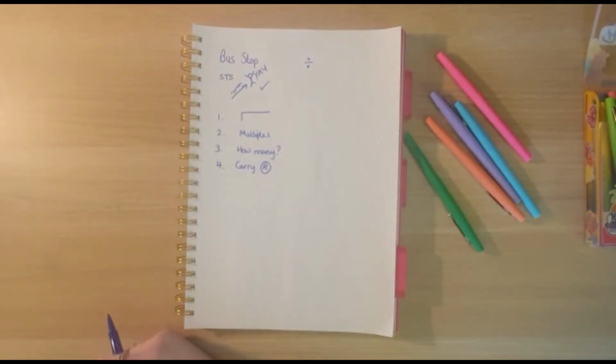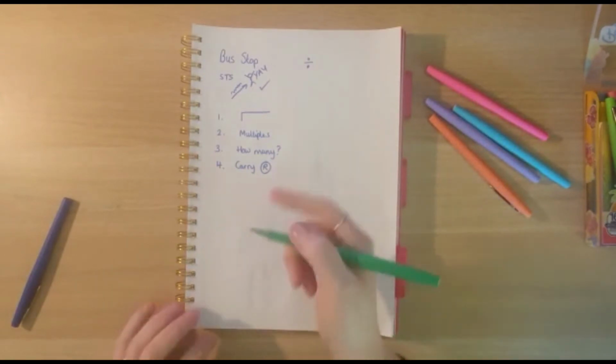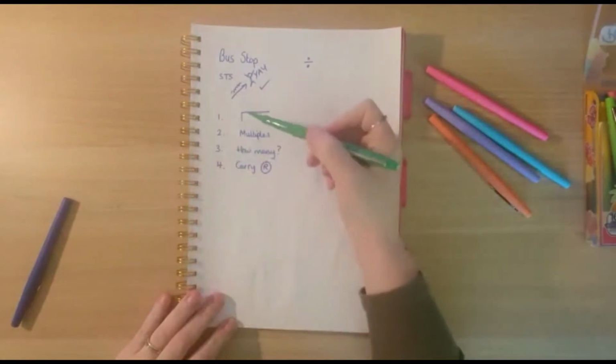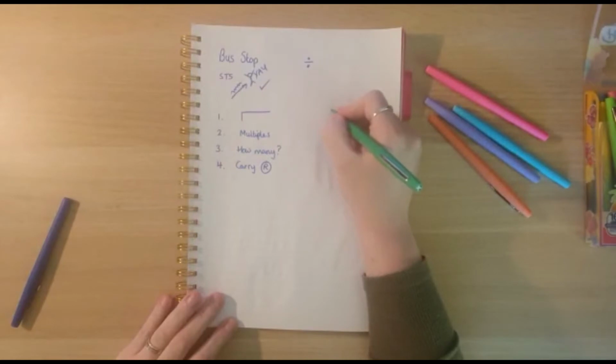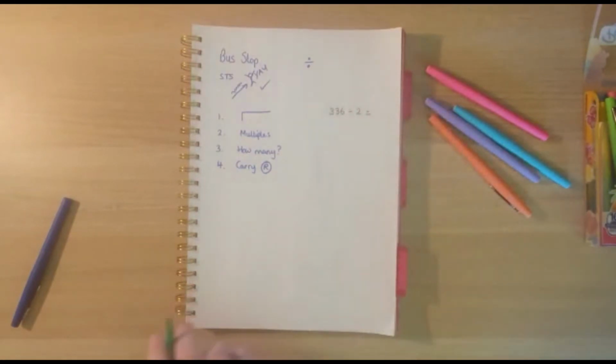Okay, so we're going to do a couple of questions together, and I'm going to show you how it's done, and then you're going to have a go and post your pictures of your work in our comment section. Okay, so get my green pen. Our first question is going to be 336 divided by 2. Nice easy one just to start with.